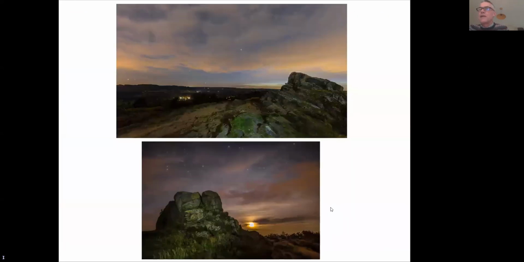In this case, I went out again when there was a full moon coming up, because I had hoped that I could get the moon with a long lens, just popping over the top of this rock down at the bottom. Didn't quite work, the angles weren't quite right, and if I had gone and got it in the right position, I'd have fallen off a cliff edge. So I decided not to do that.